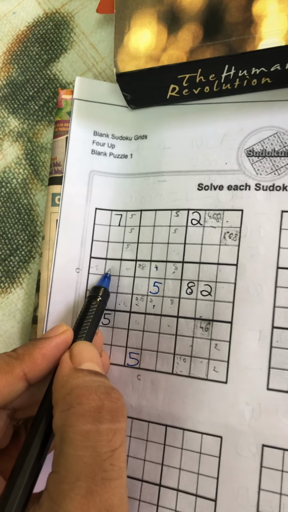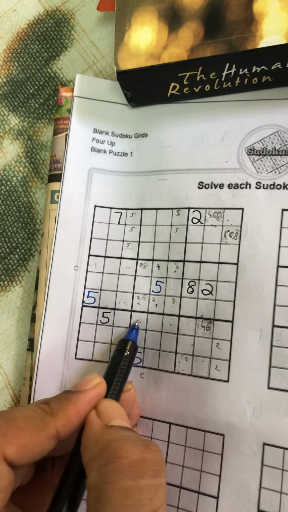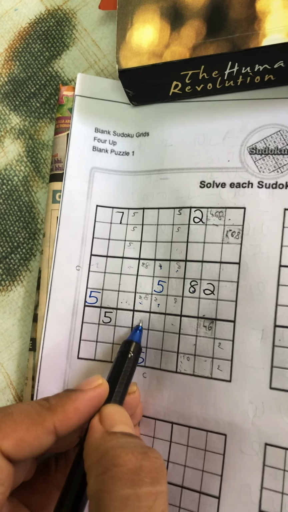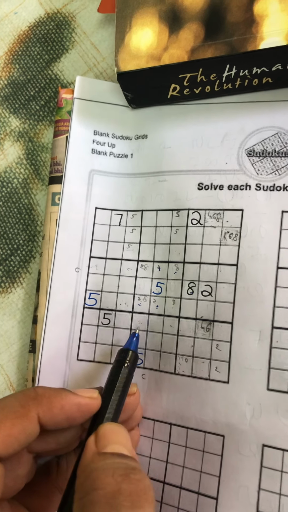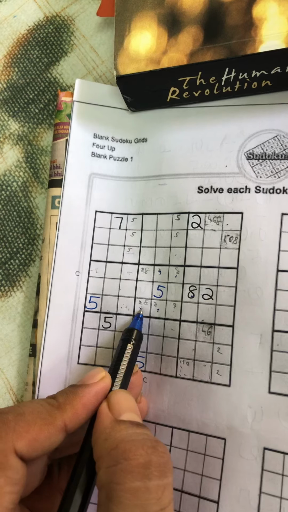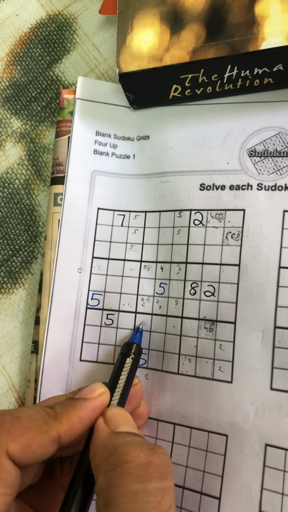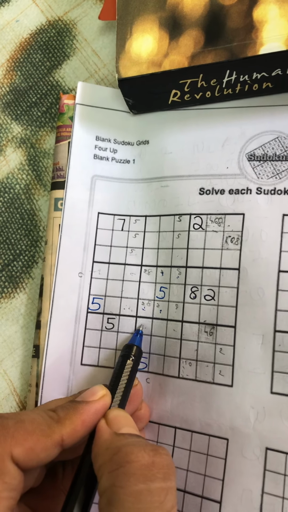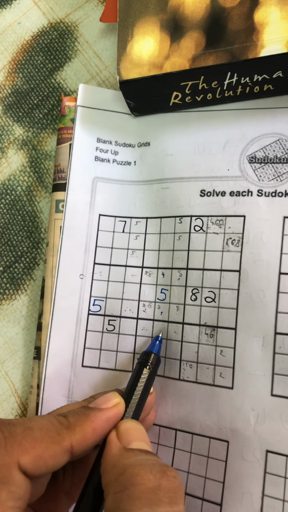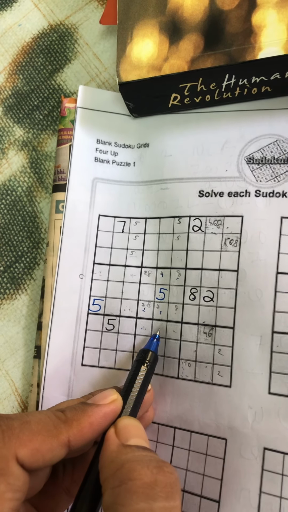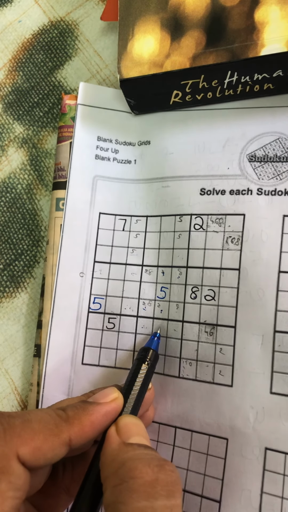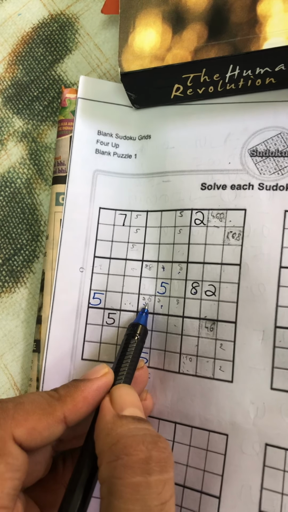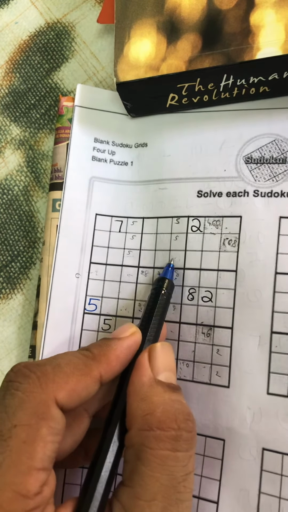Now, if these two could be a 2, then this would have to be a 2. Now, if there was a 2 here, there cannot be a 2 here because this 2 would look at this 2. And if this 2 would look at this 2, then there would be this 2 here. And then I would have to put a 2 here, then a 2 here because this 2 looks at here.